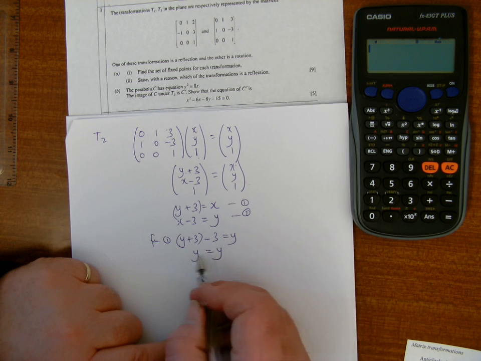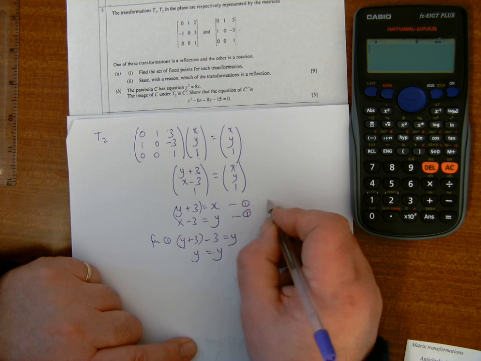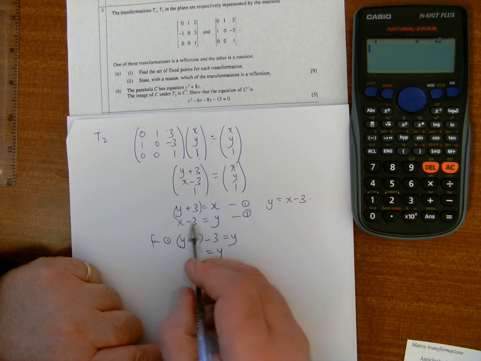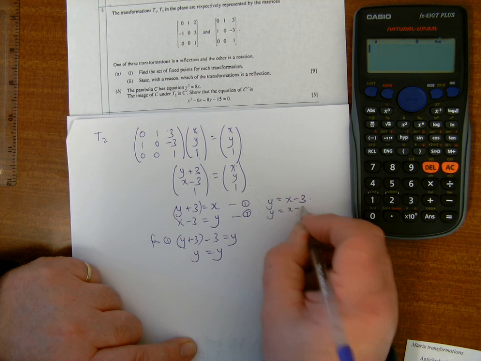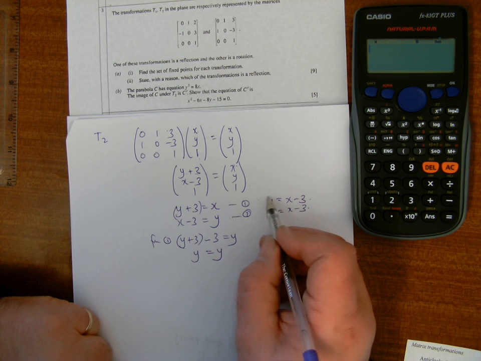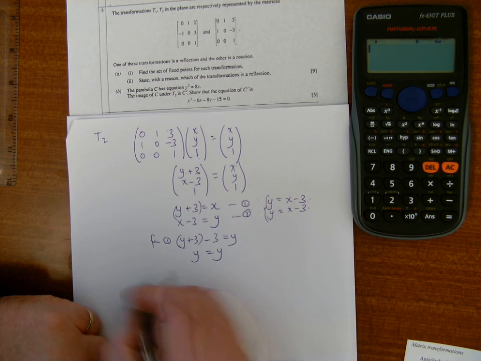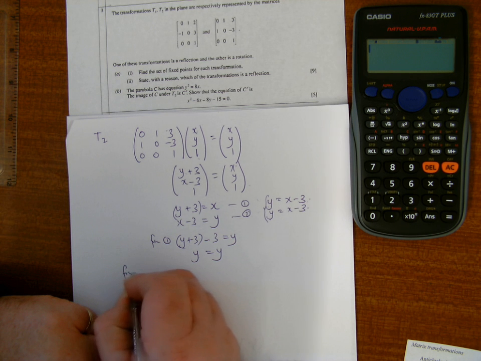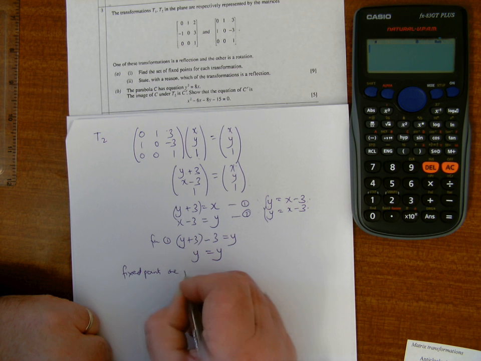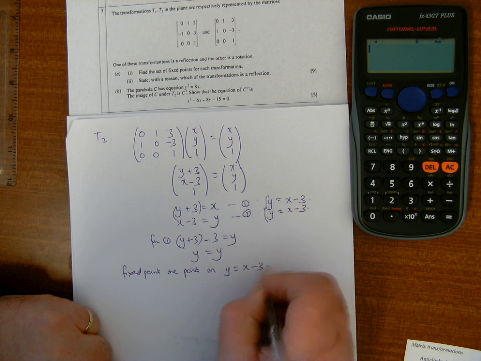Looking back at the first two equations, the first can be rearranged to y equals x minus 3, and the second equation is also y equals x minus 3. So the set of points which satisfy those equations is the line y equals x minus 3. So the fixed points are points on the line y equals x minus 3.